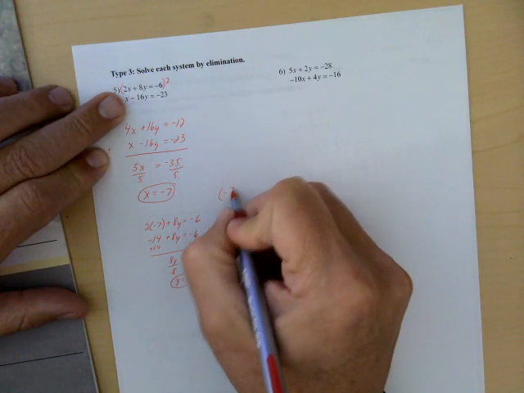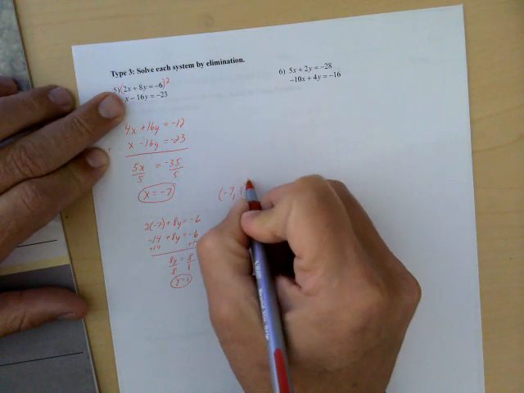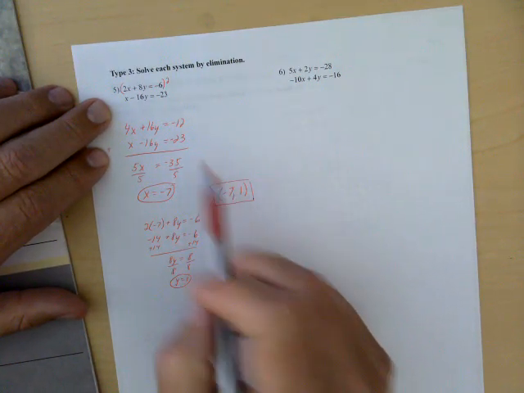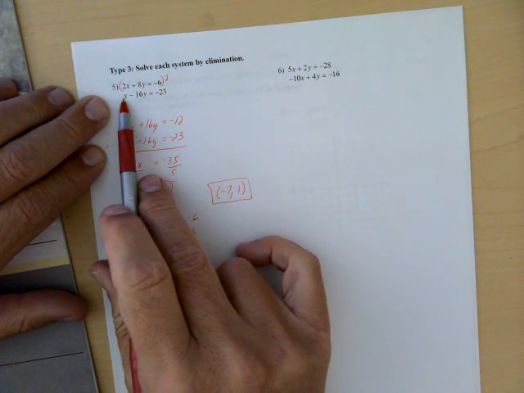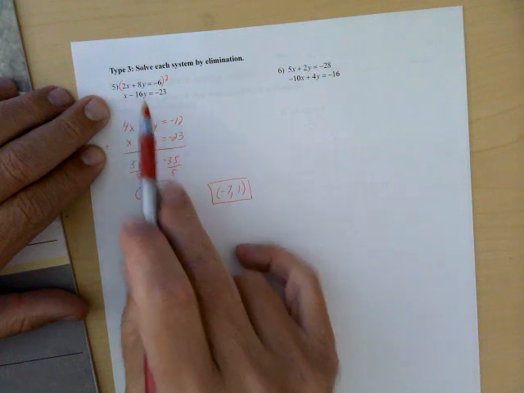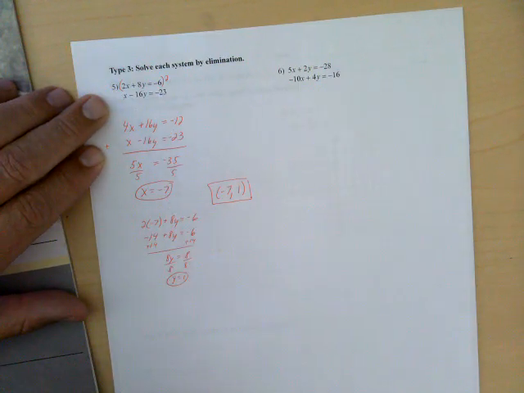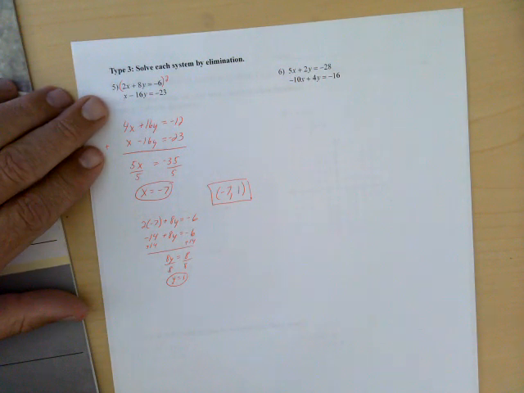So the answer is (-7, 1). Okay, and again, it's a good idea to substitute in just to double check. If I plugged in a -7 for x, -7 minus 16 times 1 is -7 minus 16, which is a -23. It makes both equations true.